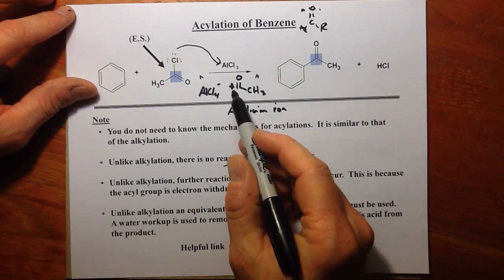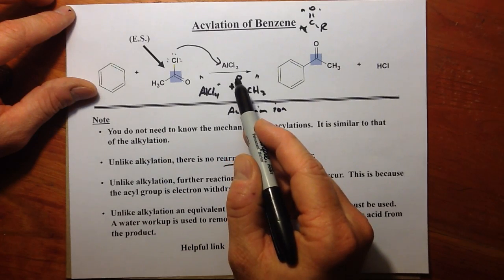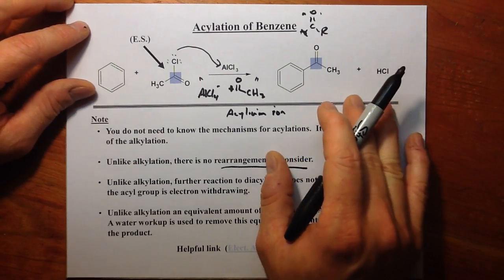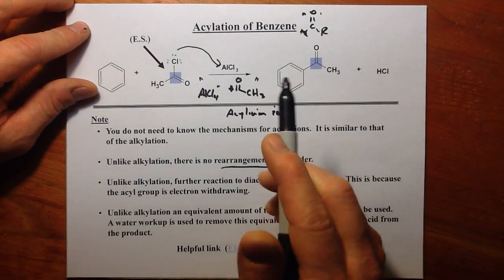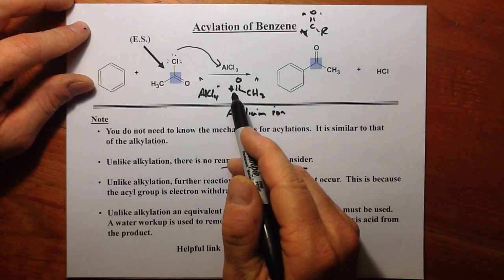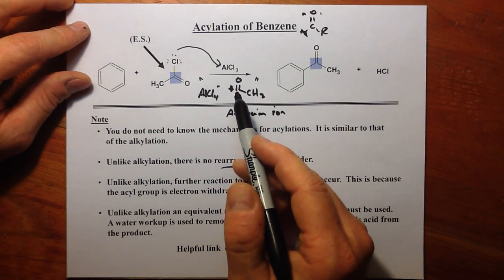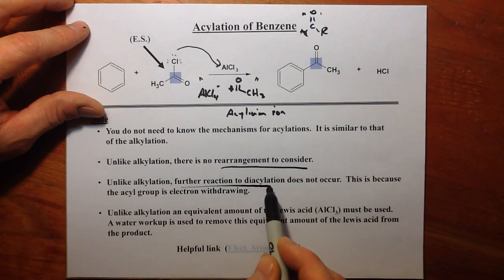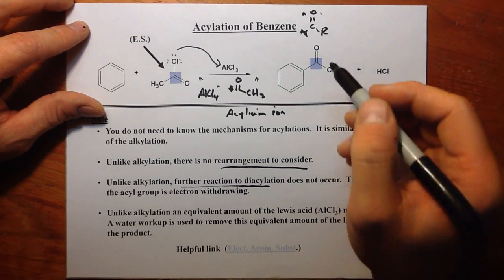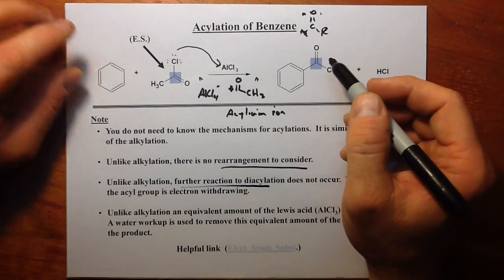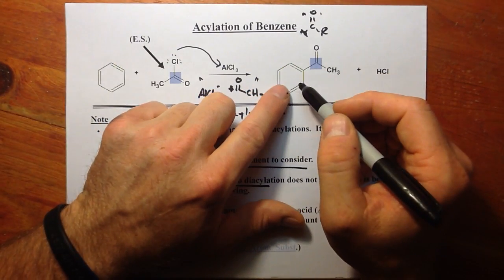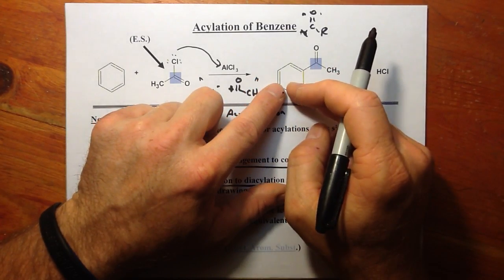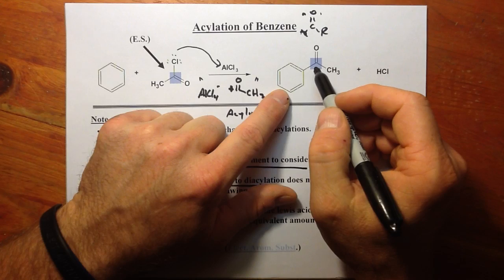This cation is stabilized by the oxygen through resonance, and it's not a good thing in most cases to move away from resonance. So we leave it right here. The positive charge is attacked right here. So no rearrangement. And unlike alkylation, no further reaction to diacylation occurs. Why? Well, I think we can figure this out because we said if we want this ring to go again through an EAS, it has to be rich with electron density. This has to be a donating group.